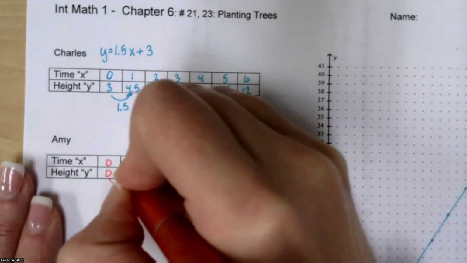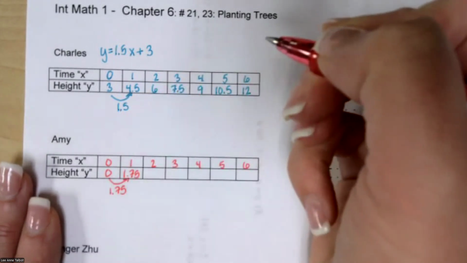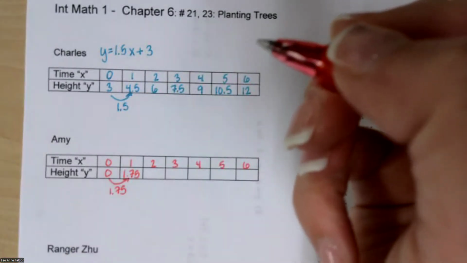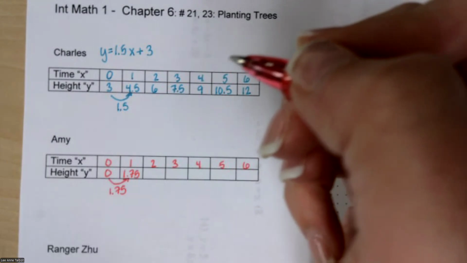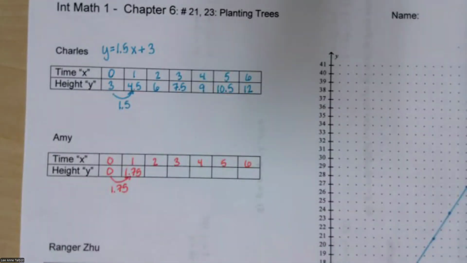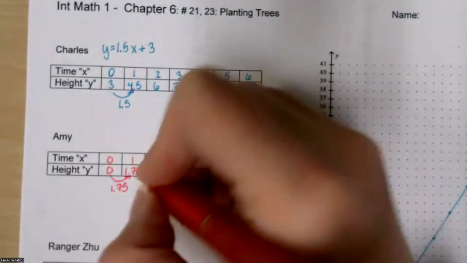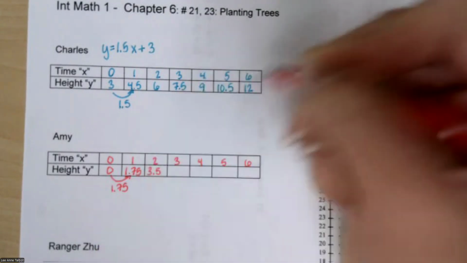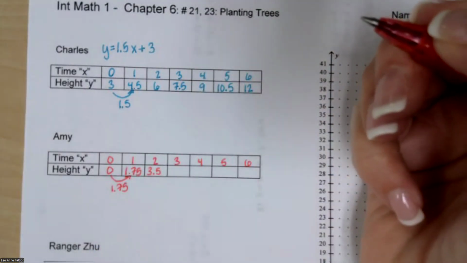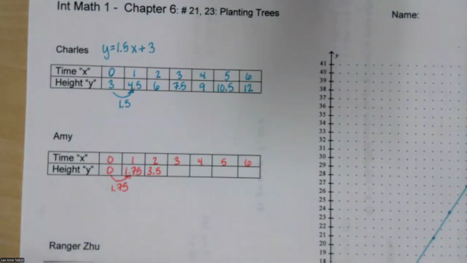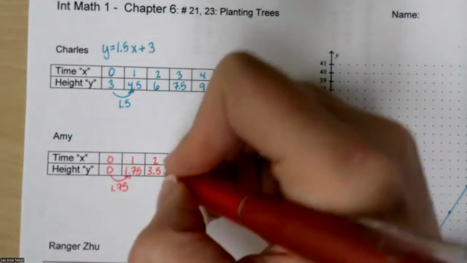Okay. So I know the first one's 1.75. Is it 3.5? It is? Anyone? I'm trying to do it in my, oh, I did. Okay. So then it would be 5.25. Oh man, I'm on fire.